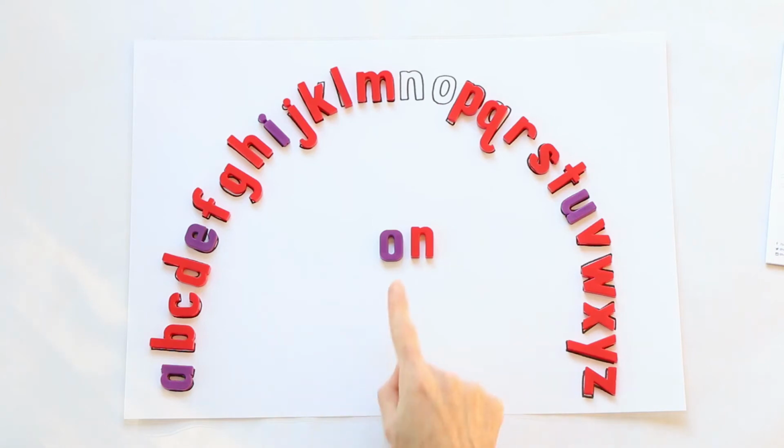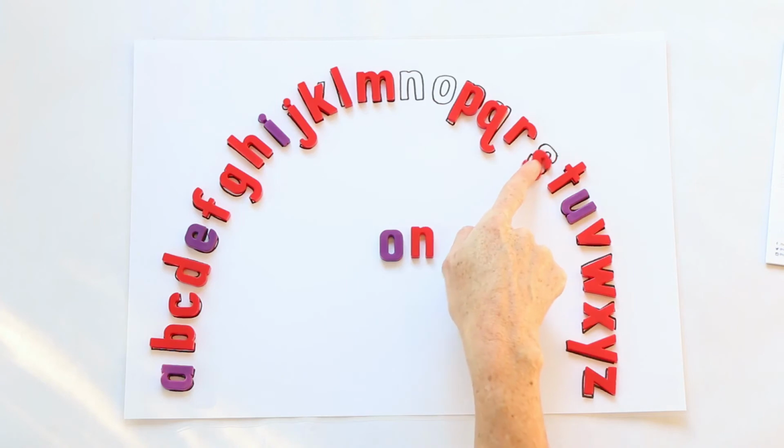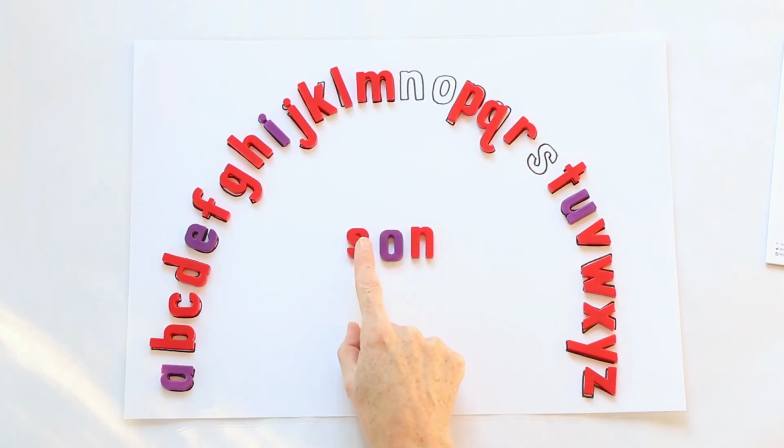Let's spell it out. A. N. Good. Now we are going to blend the sounds and read it as on. If we look at this word, which is the initial letter? Good. O. And the final letter? N. Very good. Now I'm wondering, could we add another consonant to this word in front of the short vowel to make a three-letter word? I think we can. What if we took an S and we added an S to the word?